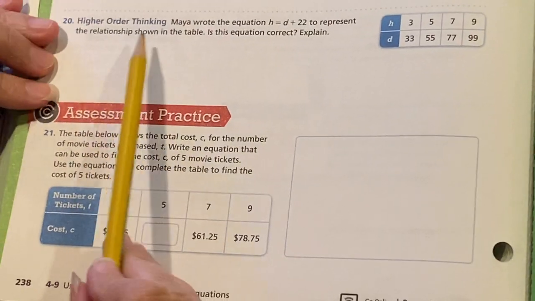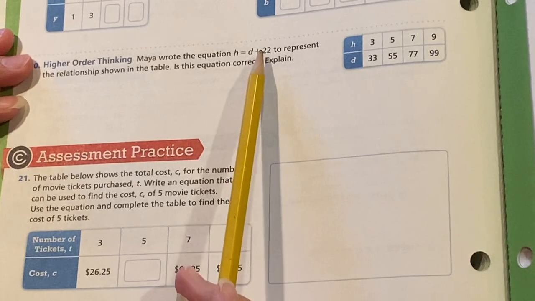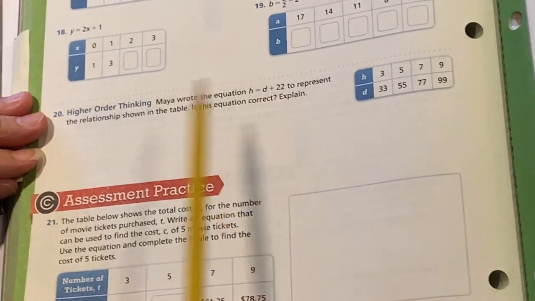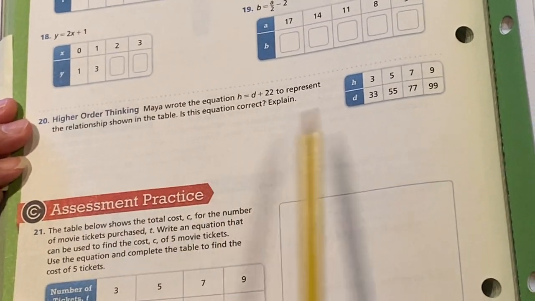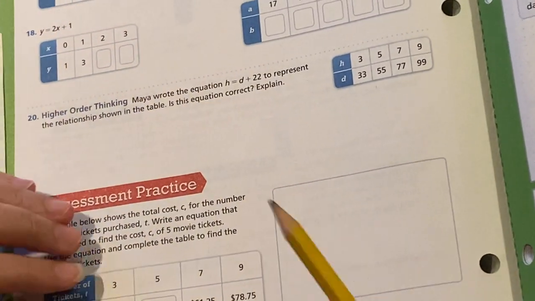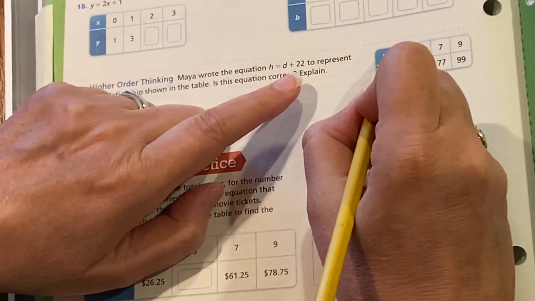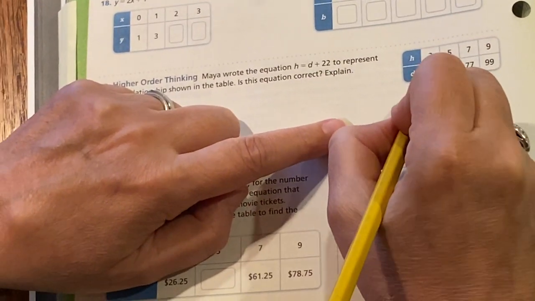Higher order thinking. Maya wrote the equation H equals D plus 22 to represent the relationship shown in the table. Is this equation correct? Well, let's take a look. Here's H equals D plus 22.